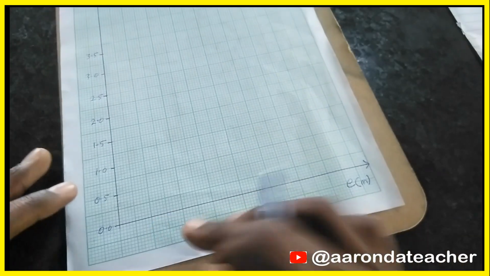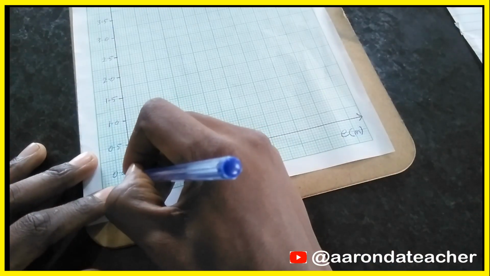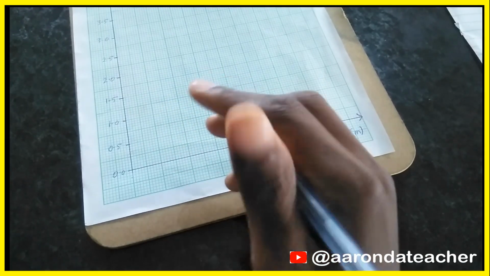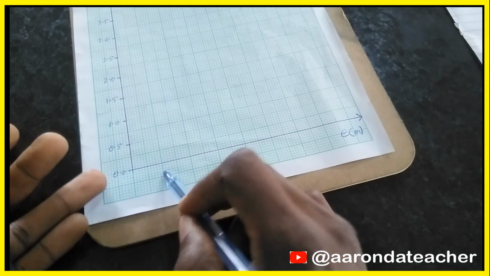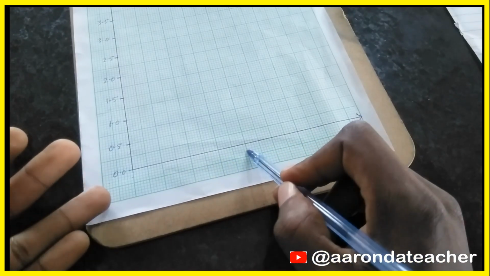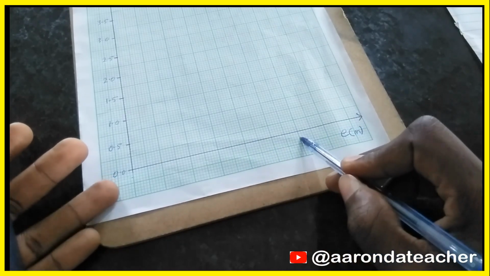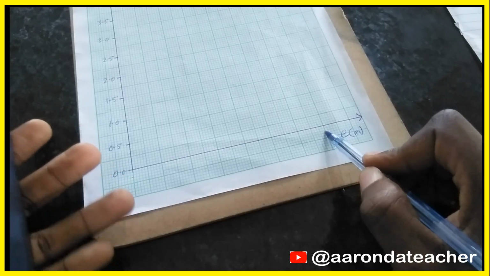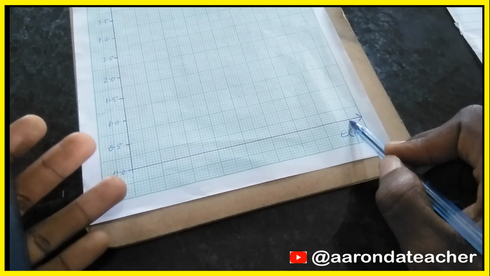So I come back and I demarcate from here. I can choose to begin at 0, meaning I have 0, 0.2, 0.4, 0.6, 0.8, and then 1, 1.2, and 1.4, meaning our 1.42 will be catered for somewhere here, which is fine.